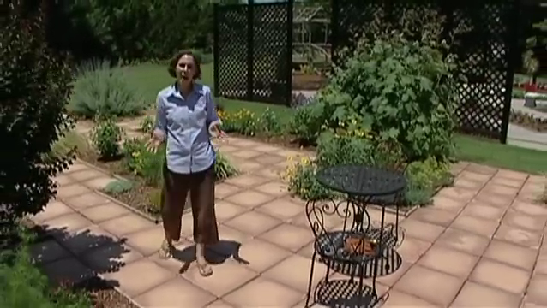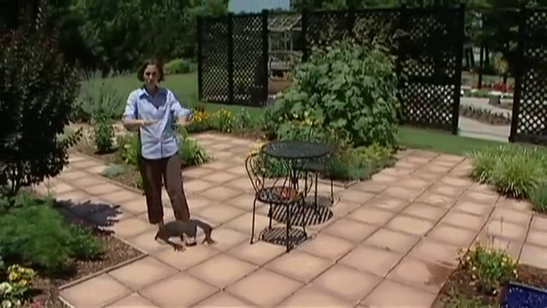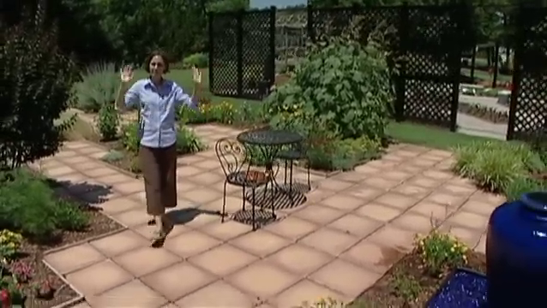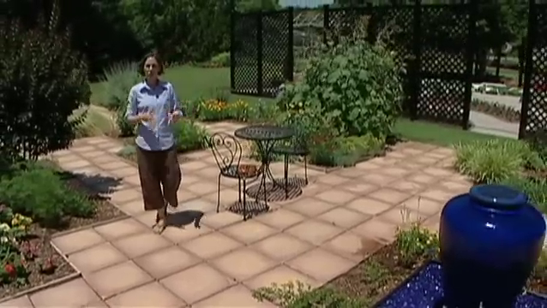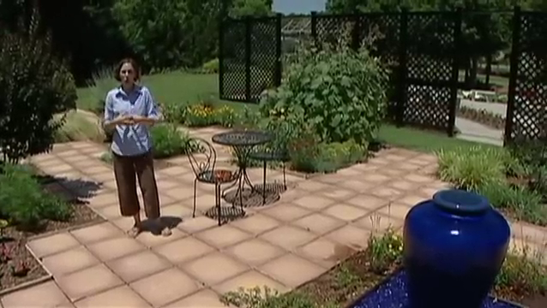And like the rooms of a house, an outdoor room, a garden room, has a floor, it has walls and a ceiling. And these are used to divide one space from the other and produce some sort of enclosure.